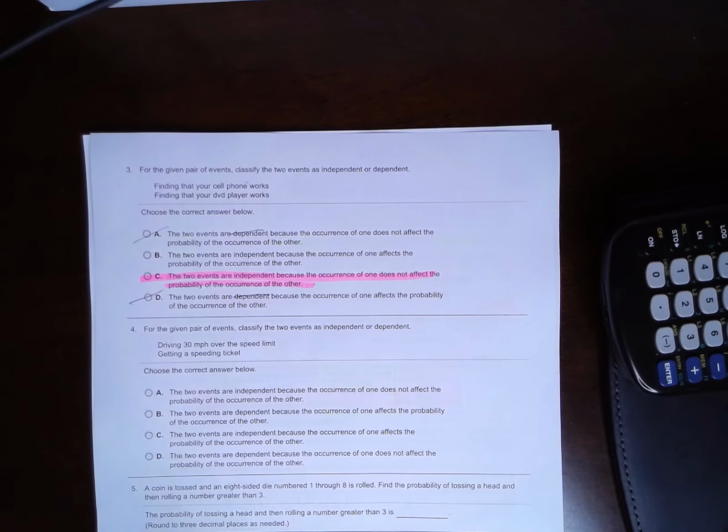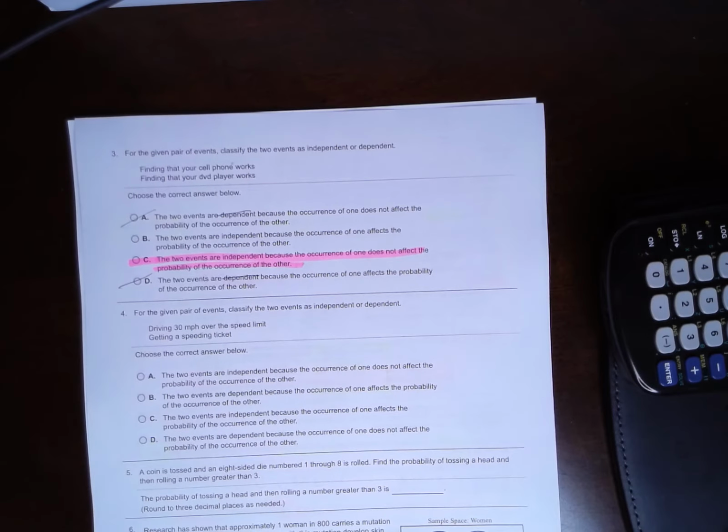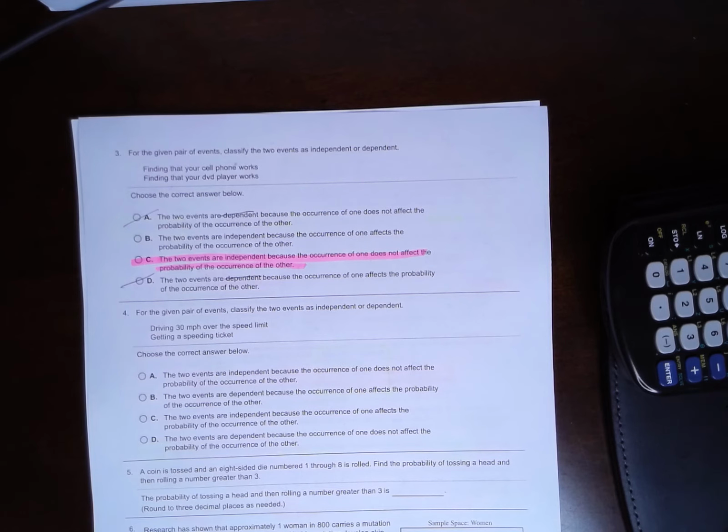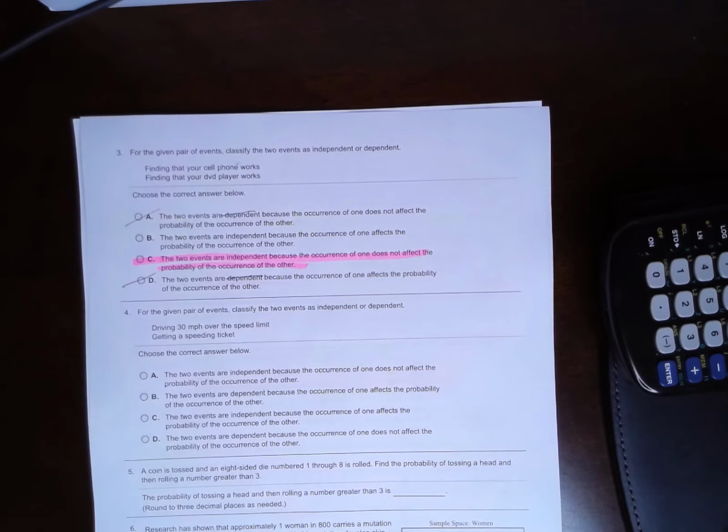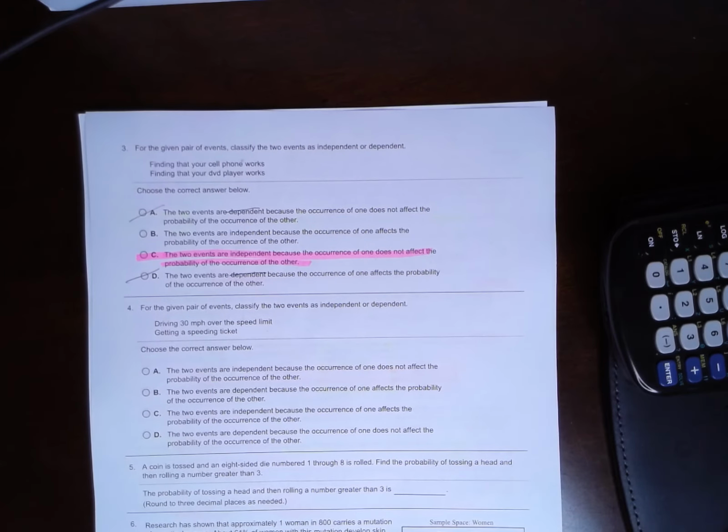Okay, number 4. For the given pair of events, classify the 2 events as independent or dependent. Driving 30 miles per hour over the speed limit, getting a speeding ticket. This is the one that we had in the lesson example.